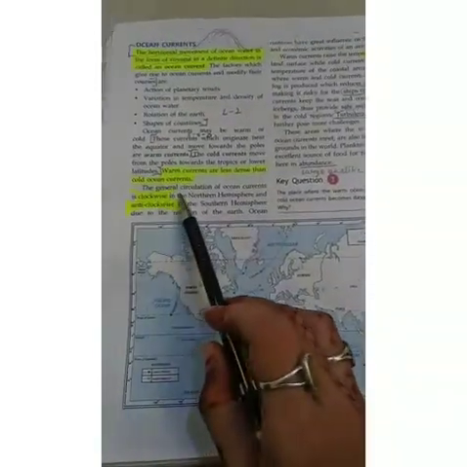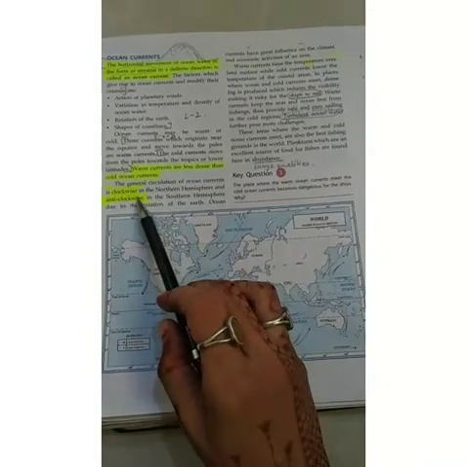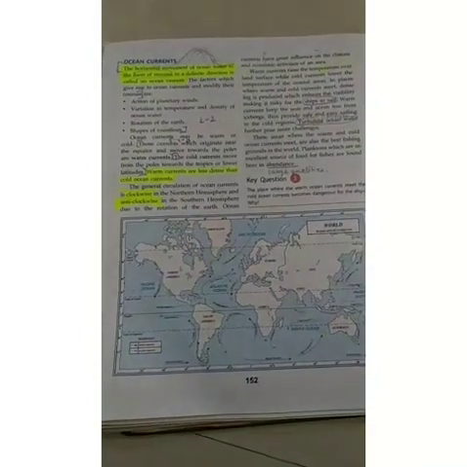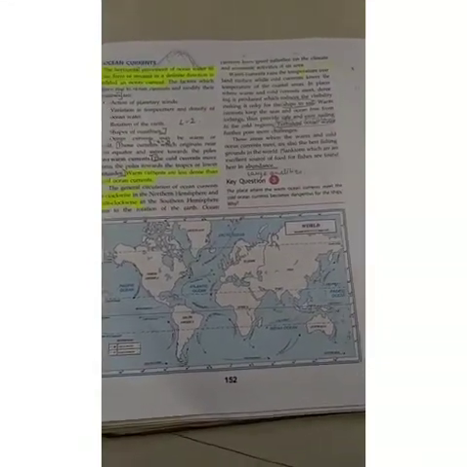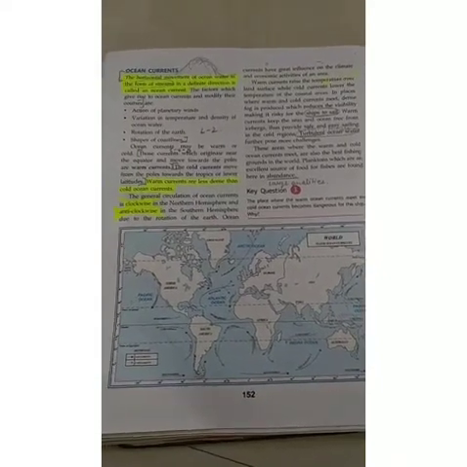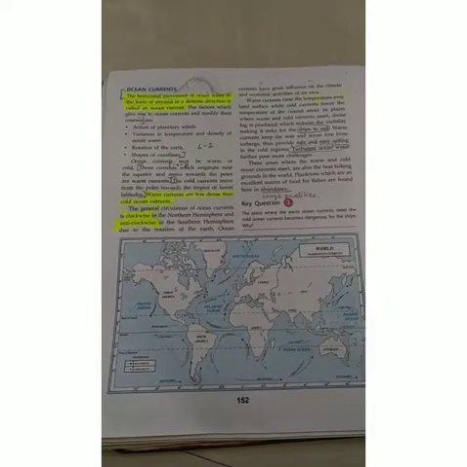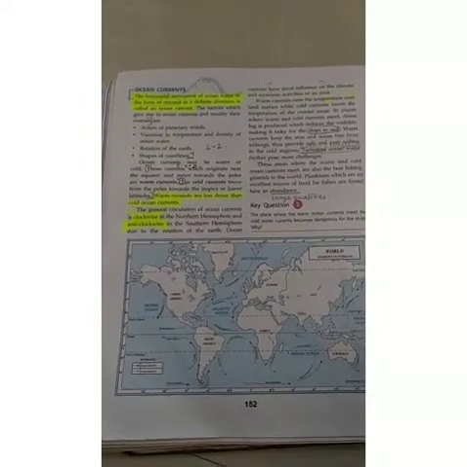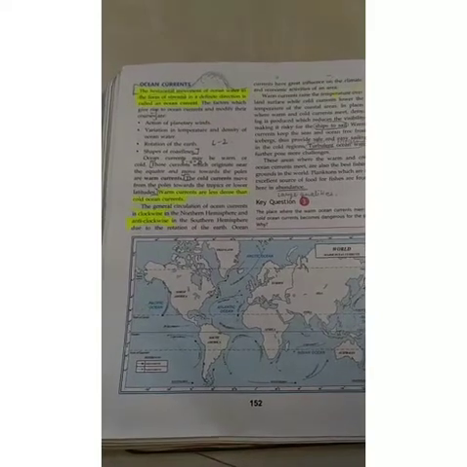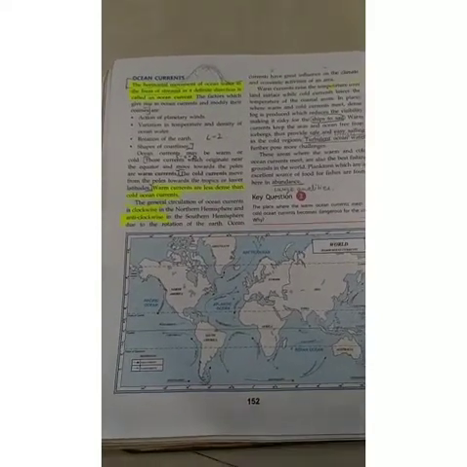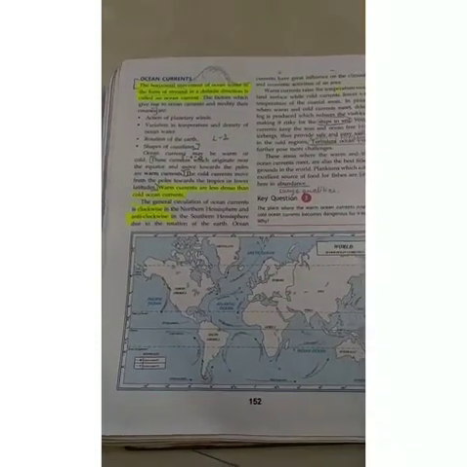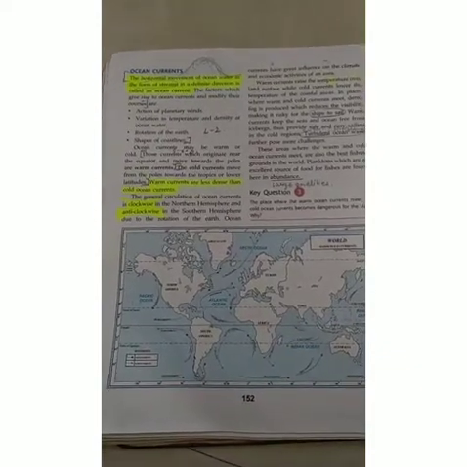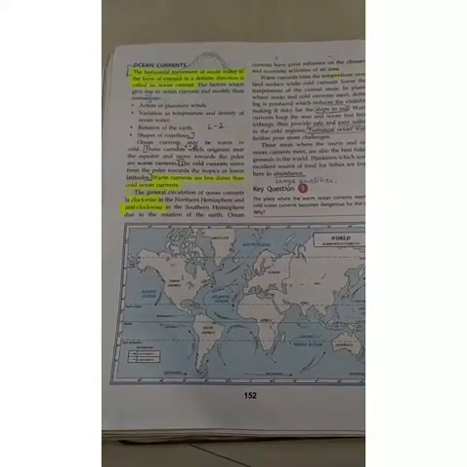Now see students, the general circulation of ocean current is clockwise in the northern hemisphere and anti-clockwise in the southern hemisphere. Where the warm ocean currents and cold ocean currents meet each other, when the warm water and cold water meet, it creates a dense fog, right? And that is why when the fog is there, the visibility decreases. We cannot see anything over there, and that is why it is a difficult situation to sail our ship, right?